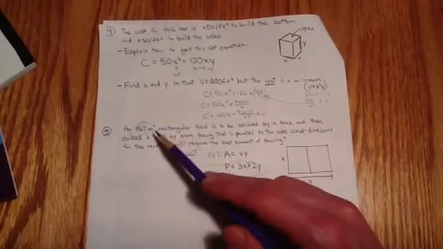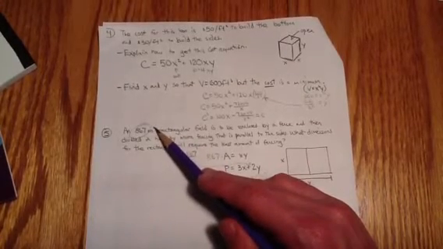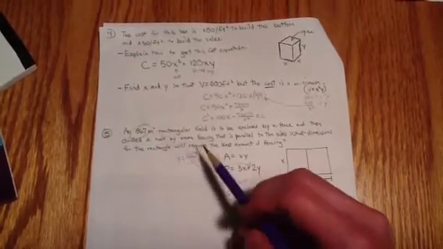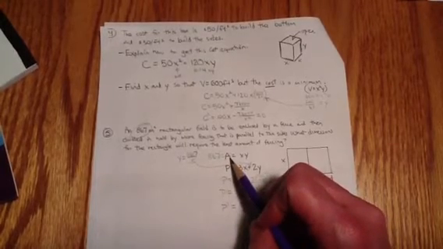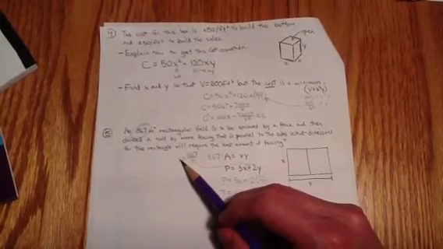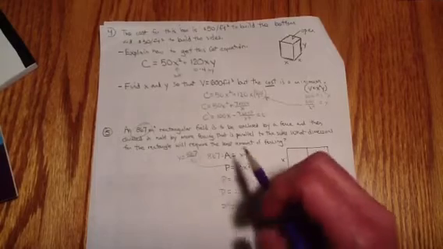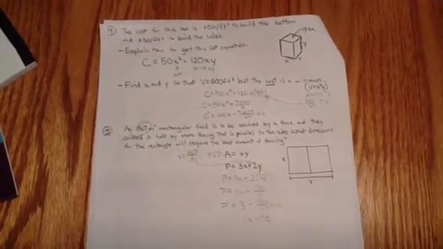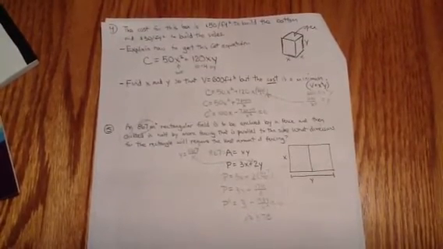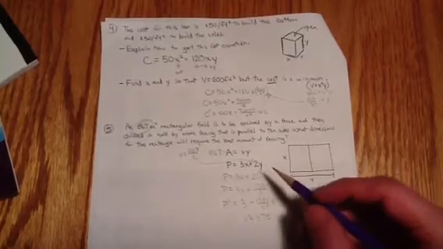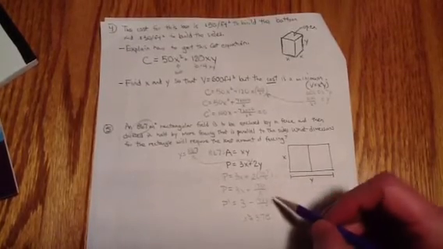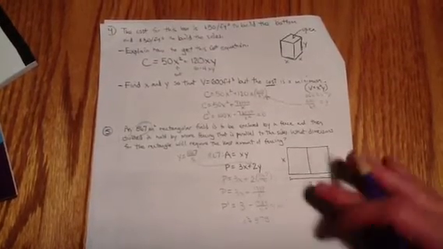The 867 is the area. It's got square units, so that's why I'm linking that up with the area. I'm solving for y or x, it doesn't really matter. I'm plugging it in just like you do on every optimization problem. And then I go ahead and simplify, and after that it's derivative time and solving.